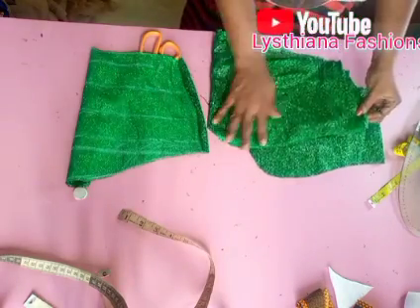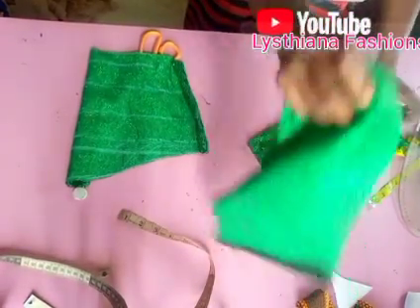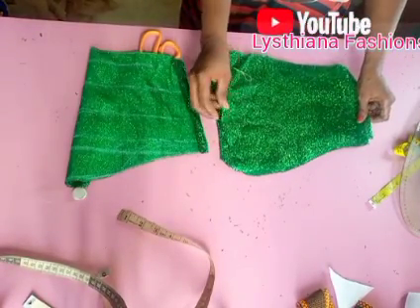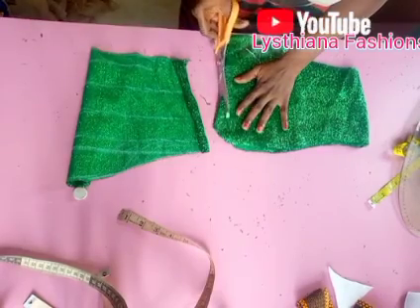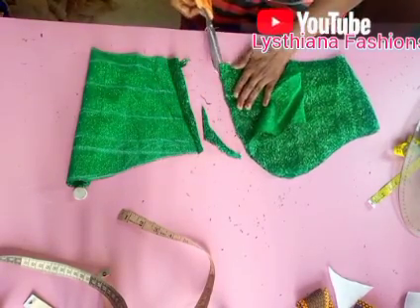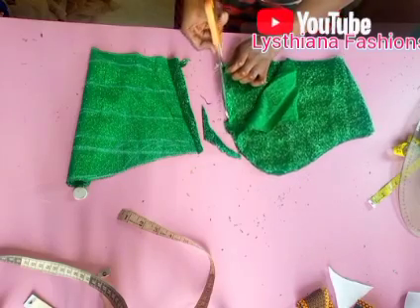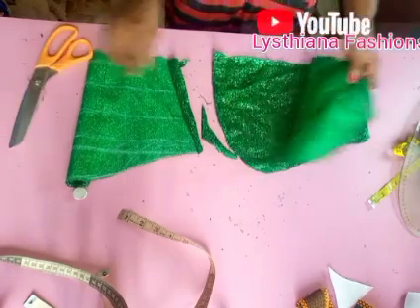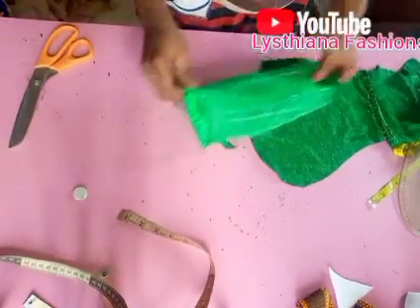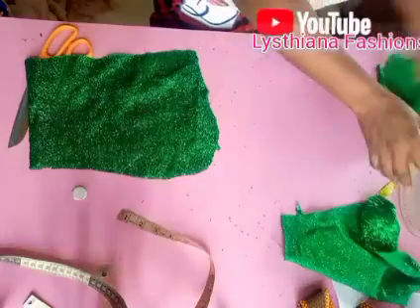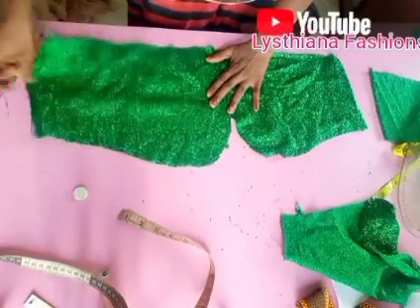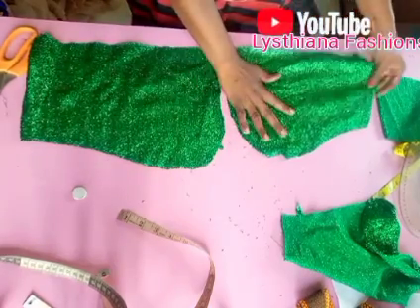Sorry, let me connect it well. I'm trying to trace it well, sorry. Now at this point, you should have your lining and your main fabric. So this is how it's going to look.